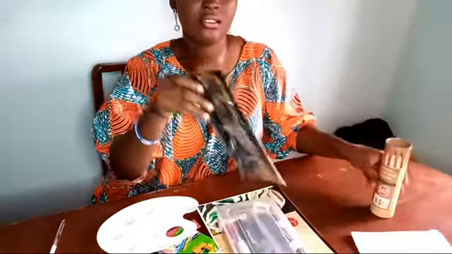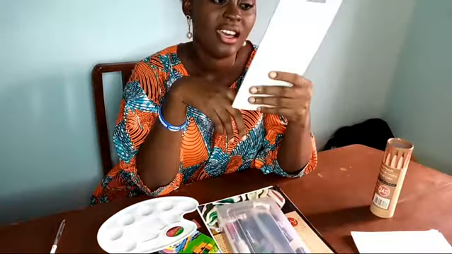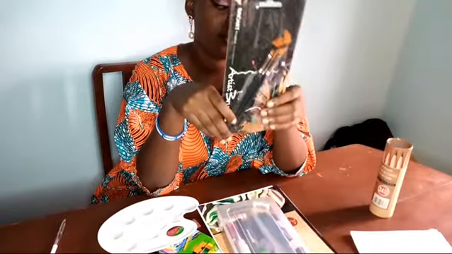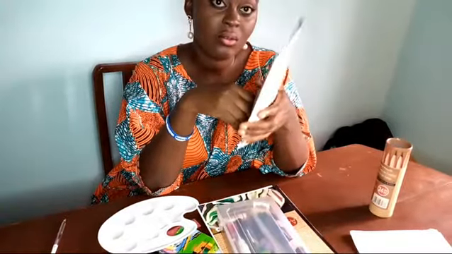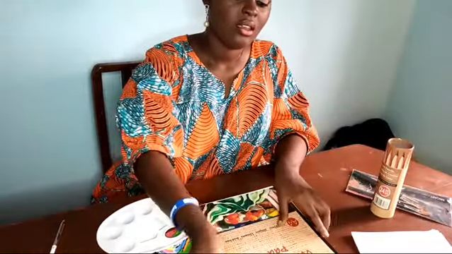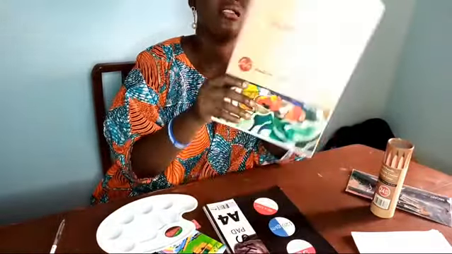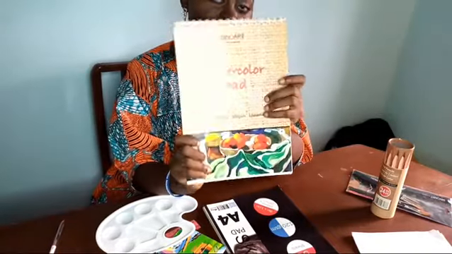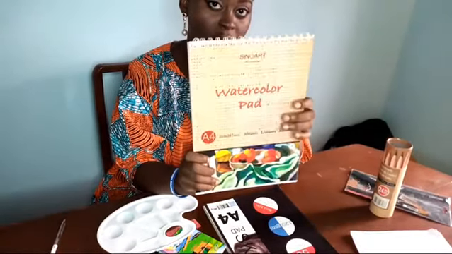And second here is my brush set. I use this for my watercolor. Then this is my watercolor pad that I use for sketching for the watercolor.